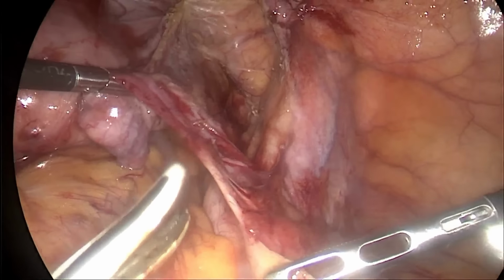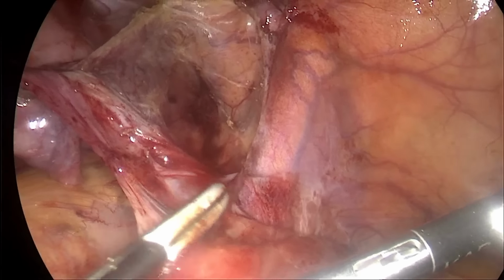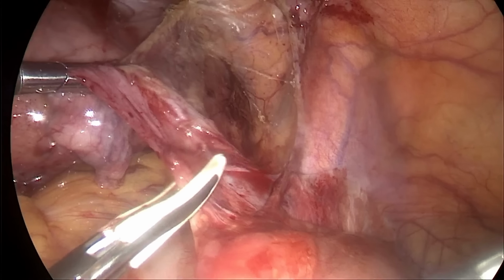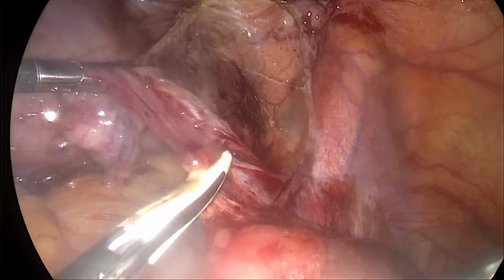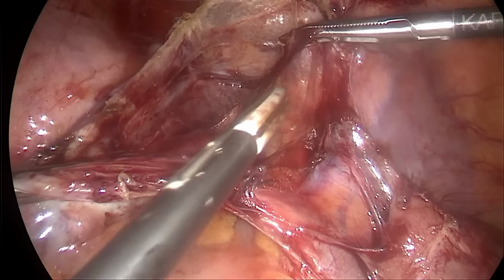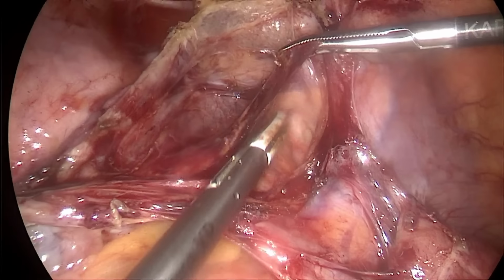Hello everyone, this is a case of high-grade serous endometrial cancer. Apparently the patient is in stage 3C2. In the imaging, multiple pelvic and para-aortic nodes were enlarged. So we are proceeding with the debulking surgery in this case.